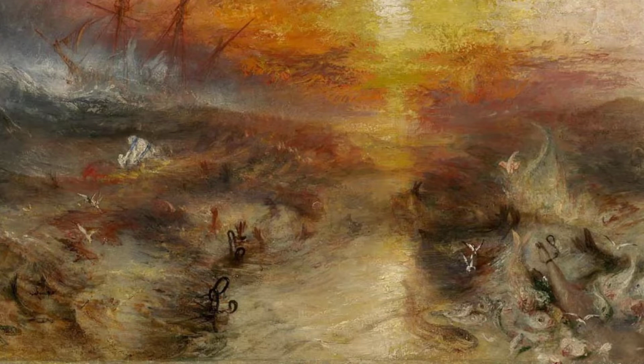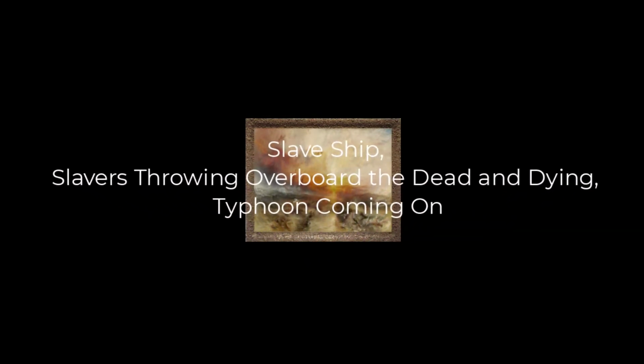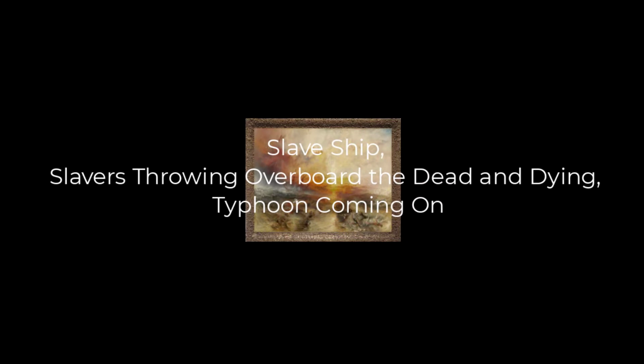Who painted this? My original thought of a beautiful sunrise began to fade, and the light I'd taken as warm and beautiful shifted to something more threatening. Then I noticed the title, Slave Ship, Slavers Throwing Overboard the Dead and Dying, Typhoon Coming On. This both answered some questions and raised others.